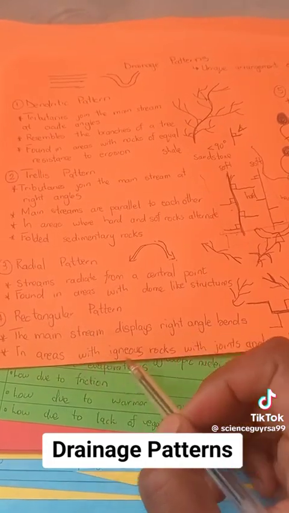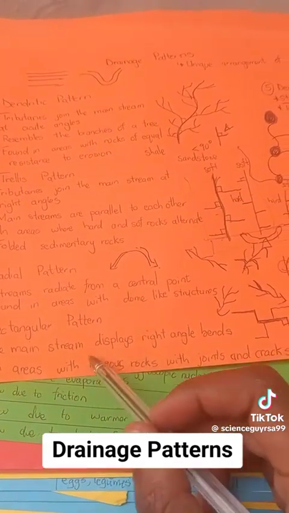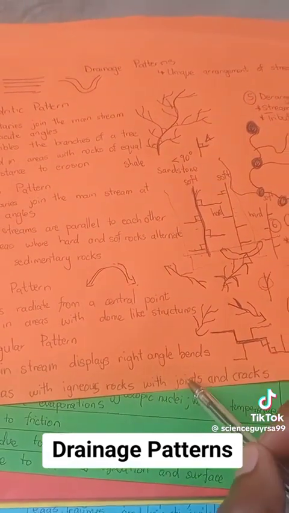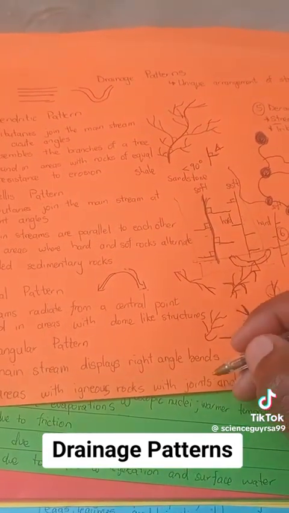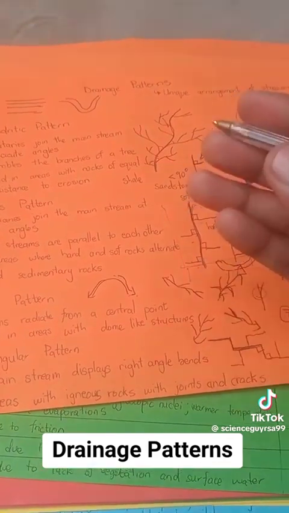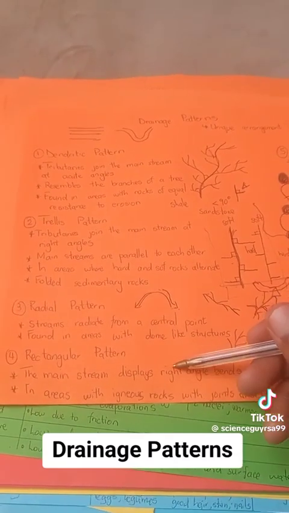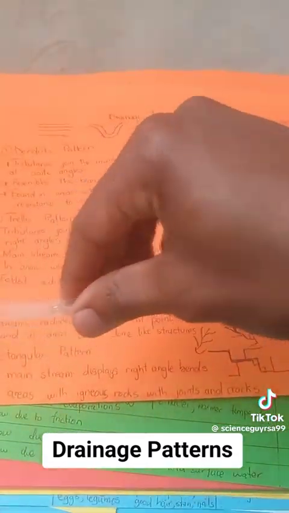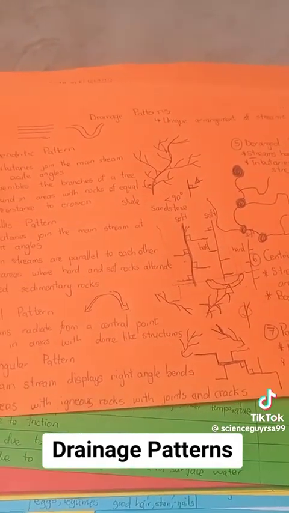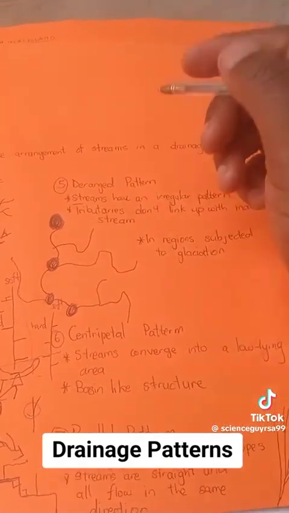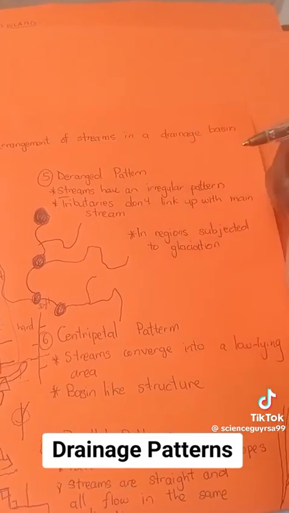It's found in areas that have igneous rocks with joints and cracks. In those joints and cracks, you have river channels flowing. So that is the difference between a rectangular pattern and the trellis pattern. The rectangular pattern's main channel has bends, it's bending 90 degrees.